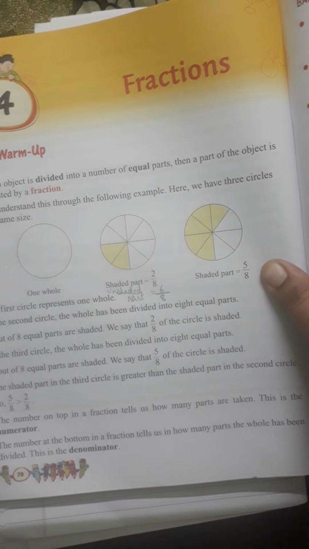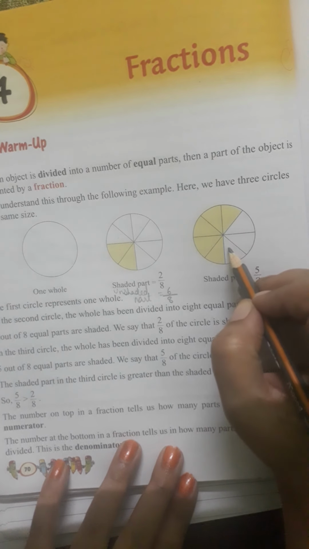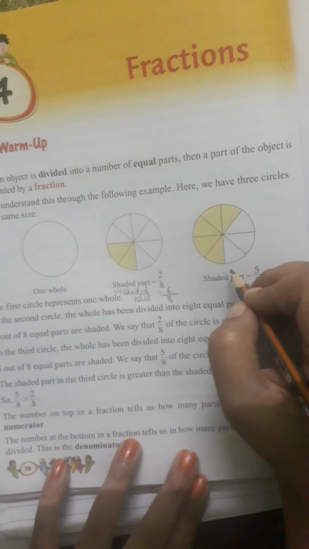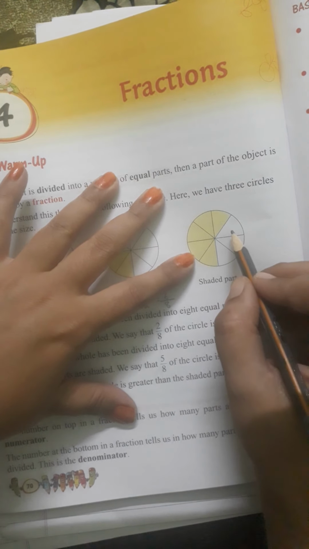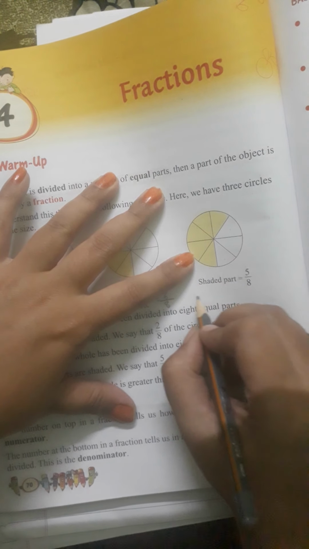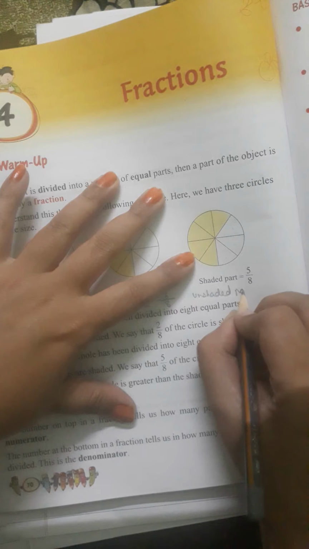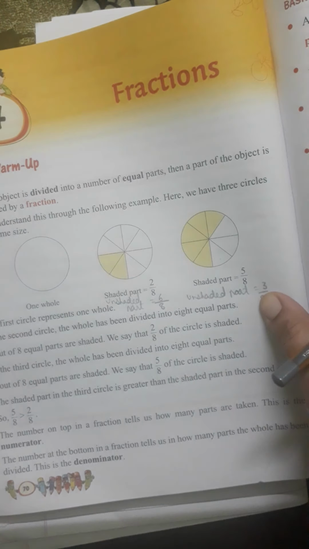Similarly, in the next example, the figure is divided into how many parts? 8 parts. And how many are shaded? 1 2 3 4 5. 5 is the fraction of the shaded part. And how many are unshaded? 1 2 and 3. So the fraction of the unshaded part becomes 3 by 8.